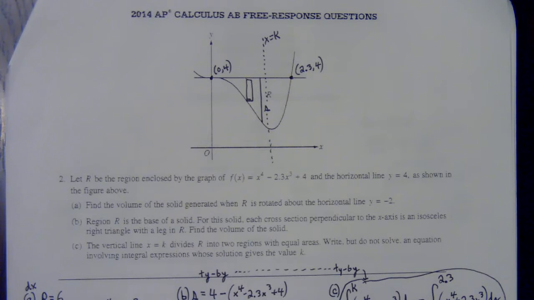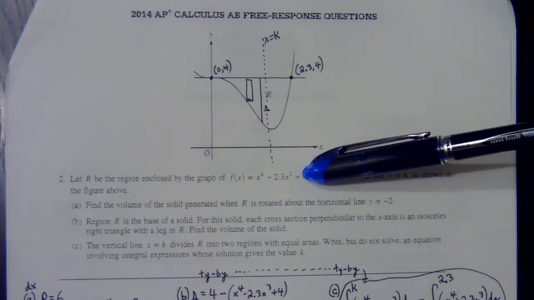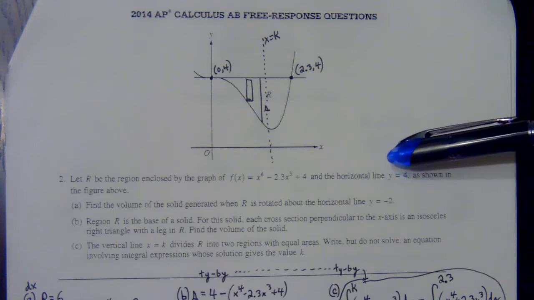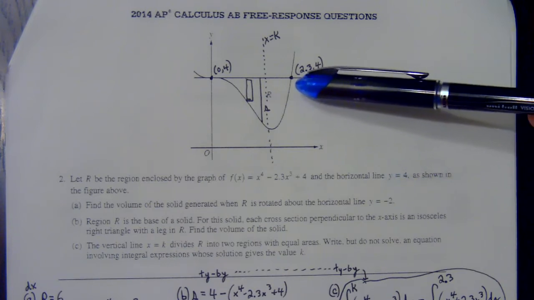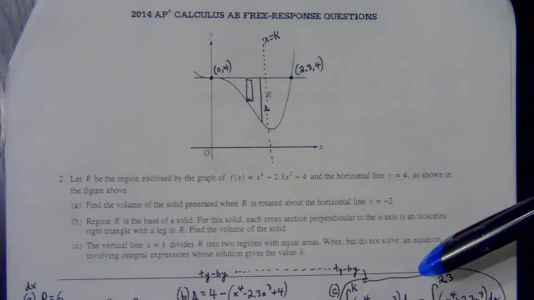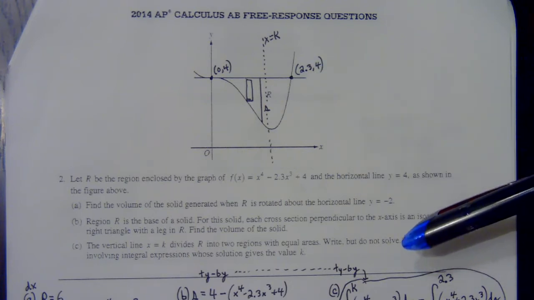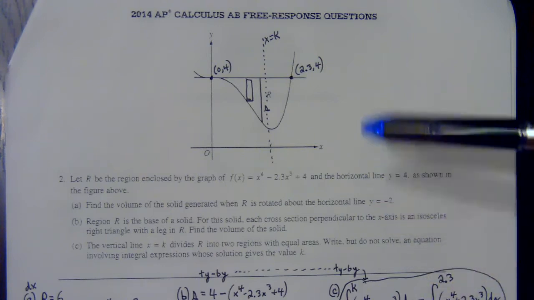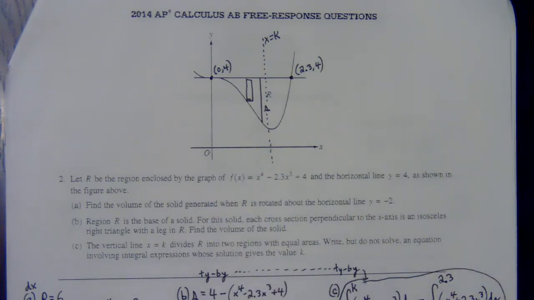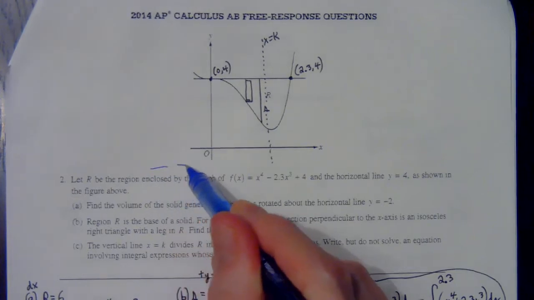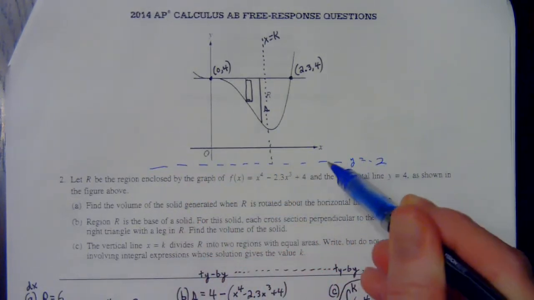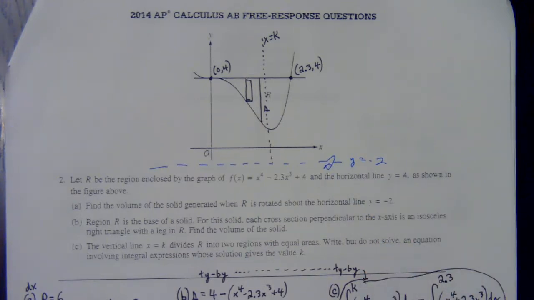First thing I did on that one was graph this in the calculator and also graph y equals 4 in the calculator. And I let the calculator find that intersection point for me. And then for part A, you're supposed to find the volume about the line y equals -2. So y equals -2 is down here.